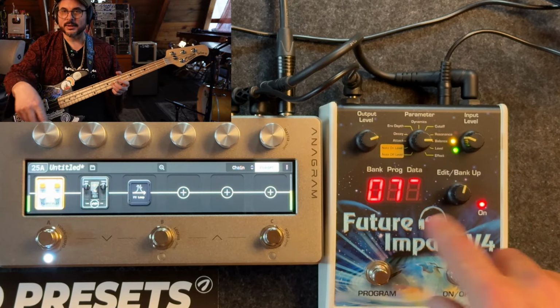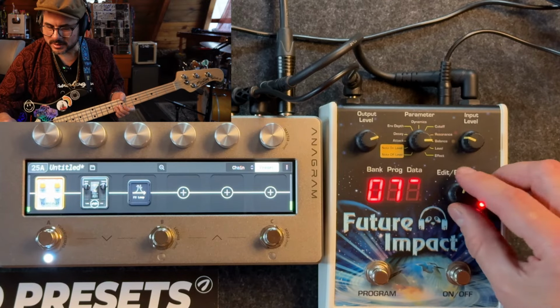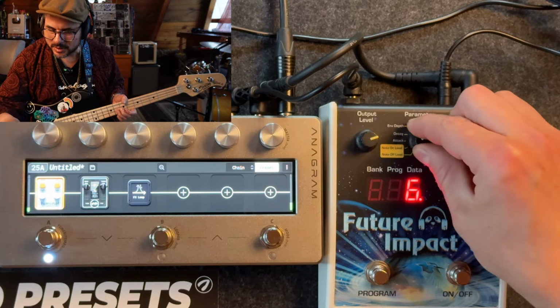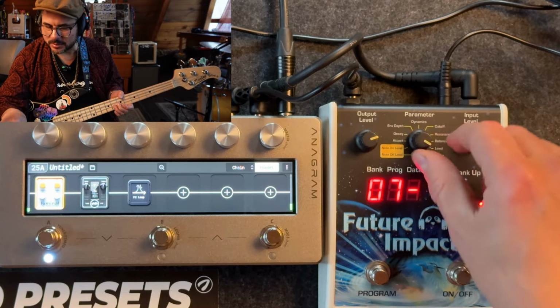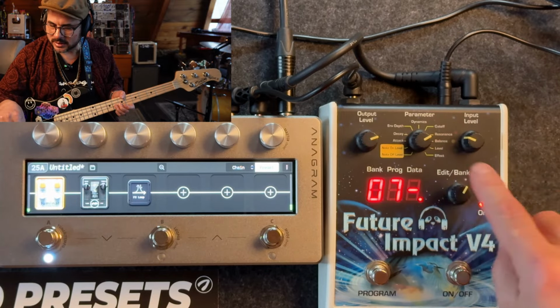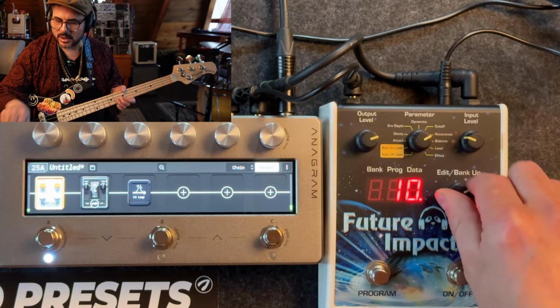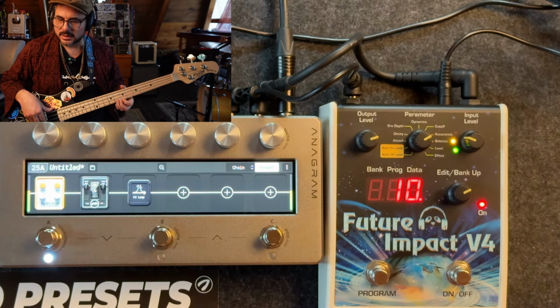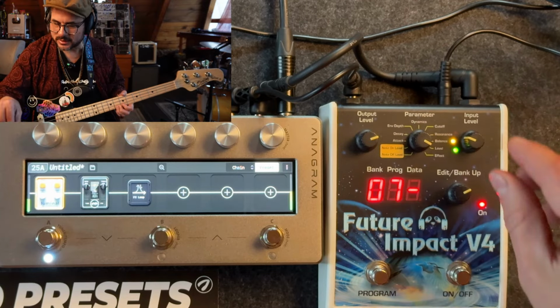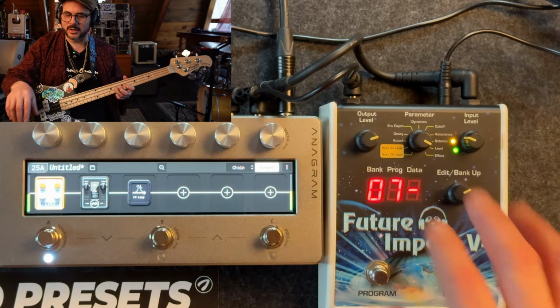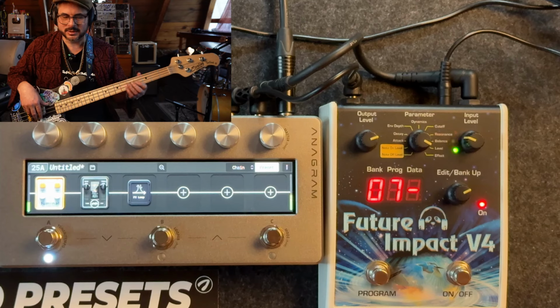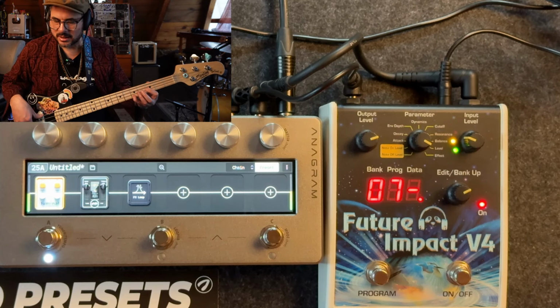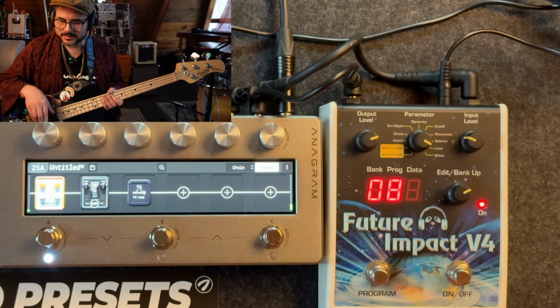You can edit within it, right? You can edit parameters. So you can choose a parameter here that you might want to edit on the parameter switch here, and then use the edit knob to change something about that preset right on the pedal itself, so you're not stuck to the presets as they are. Right? Next one.